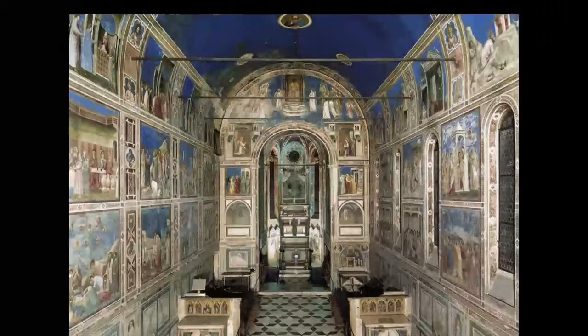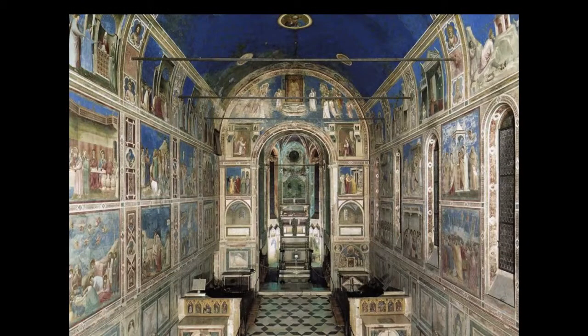Moving ahead several thousand years and eastward a few thousand miles, this is the Scrovegni Chapel in Padua. It was painted by Giotto at the turn of the 14th century. I see these works as one of the significant steps in the evolution of moving images.